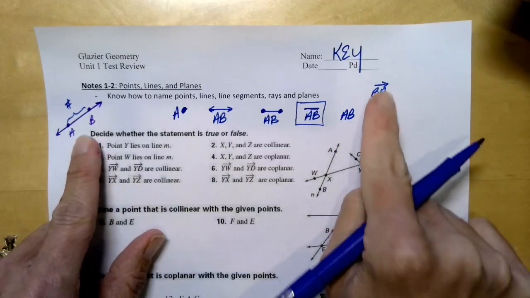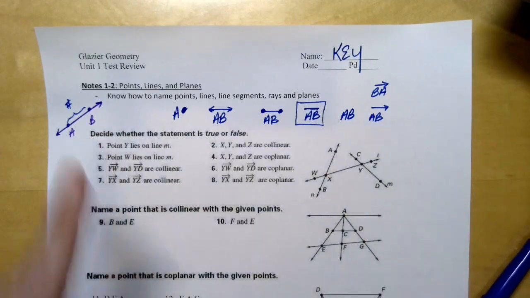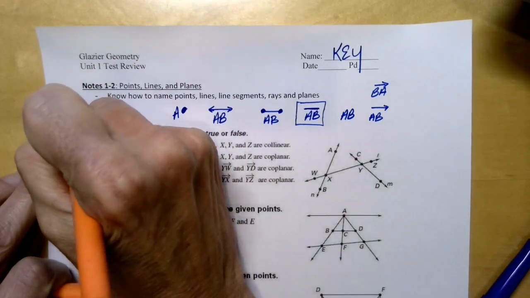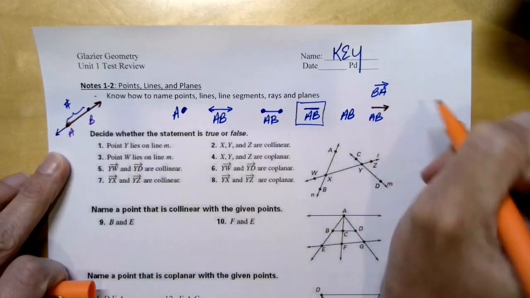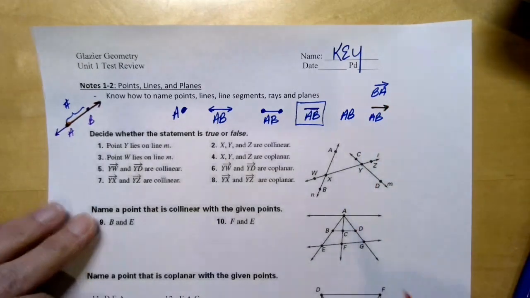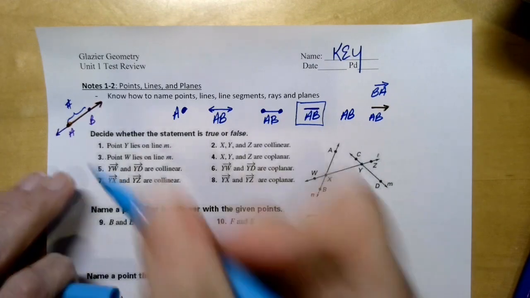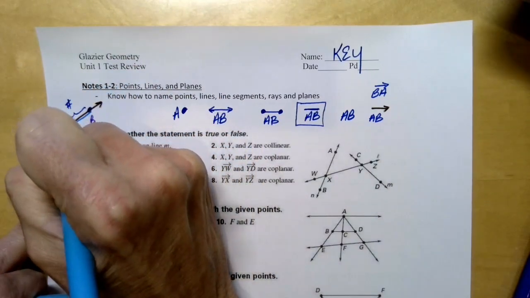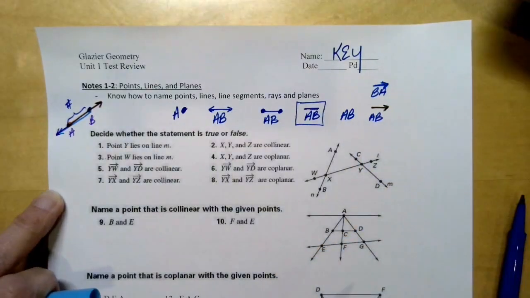Now keep in mind when we talk about rays AB and BA, we want to make sure that we know which one is my initial point. Here's my initial point, and here is ray AB, starting at A, continuing on forever and ever through B. If I want to talk about ray BA, that's going to be starting at B and continuing all the way through A, making sure that we understand the difference between these two.